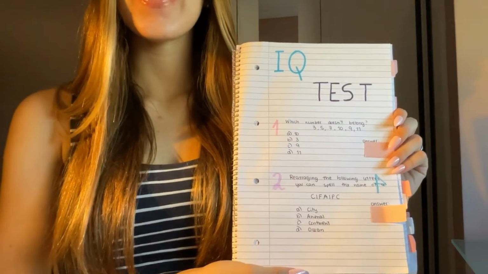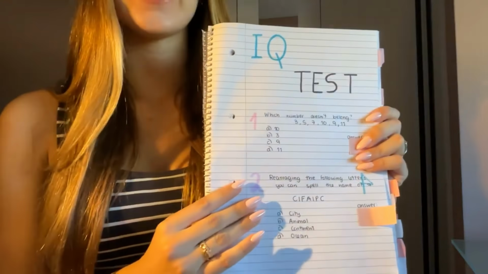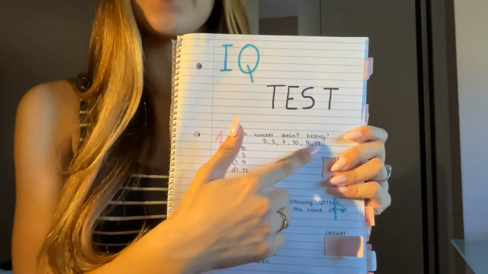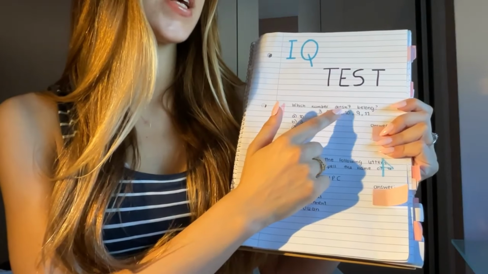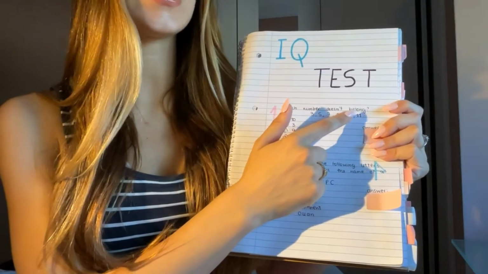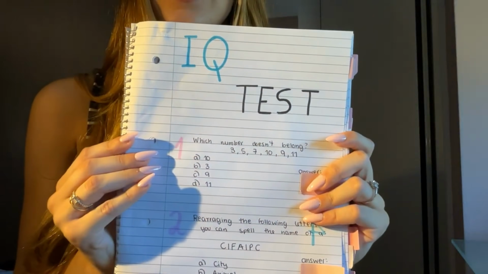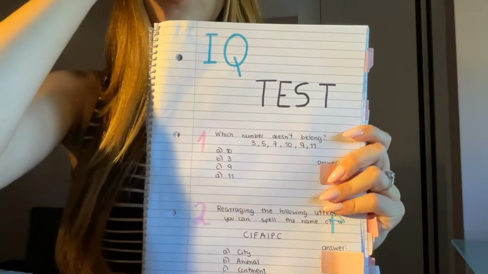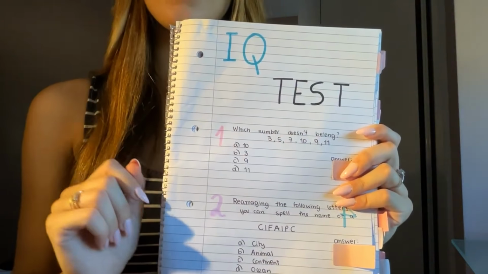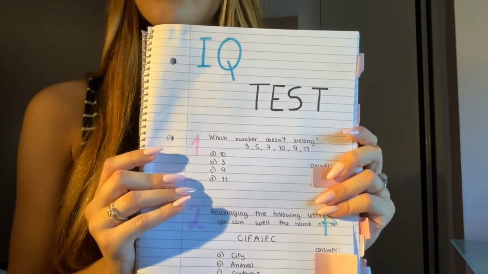Okay, so let's start with question number 1. Which number doesn't belong? We have a sequence of numbers: 3, 5, 7, 10, 9, and 11. One of these numbers doesn't belong in the sequence. Only one of them doesn't belong. Which one do you think it is?